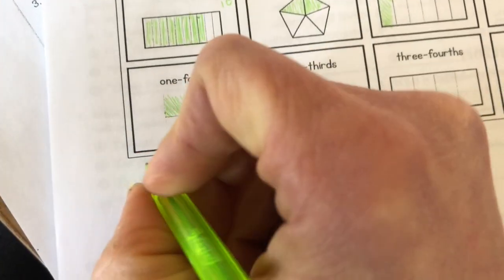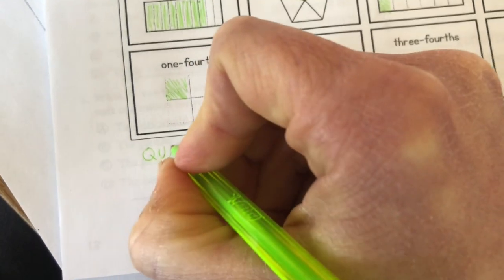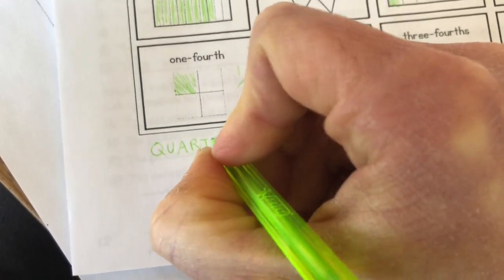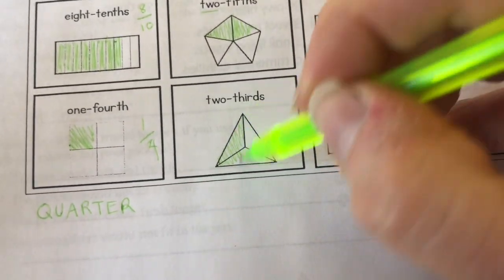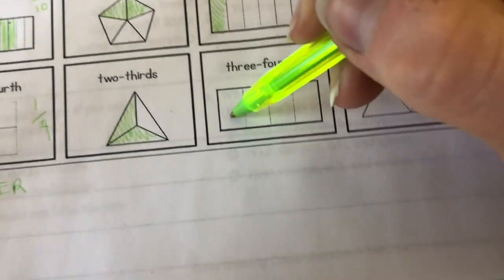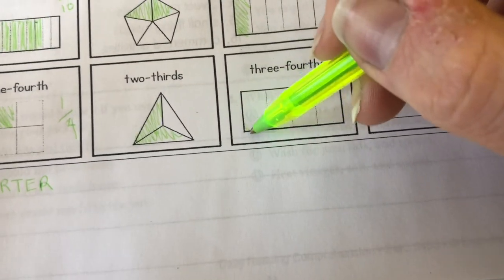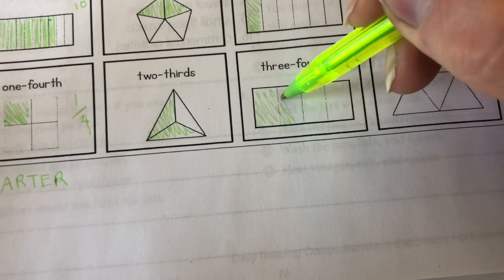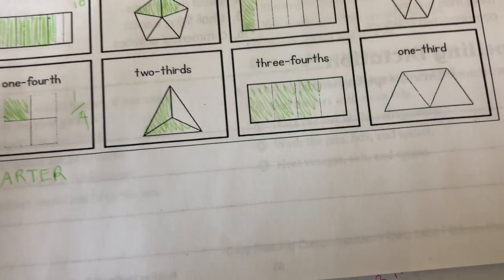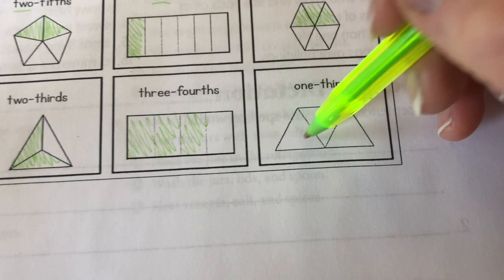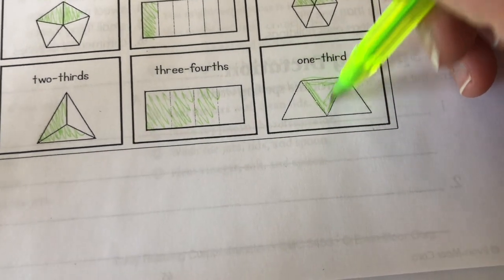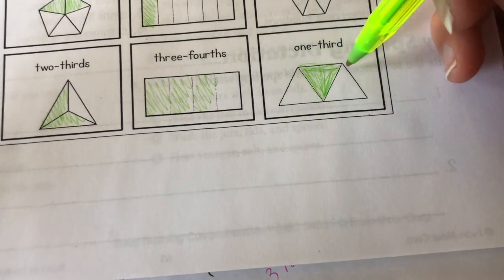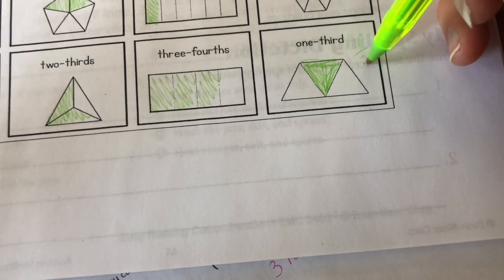And remember, quarter is another word for fourths. Okay, 2/3. 2. 3/4. 1, 2, 3, 4. I'm going to shade in 1, 2, 3 of those. 1/3. And again, it doesn't matter which one I pick. I'm going to pick the middle one because I want to, but you could color any one to make 1/3.